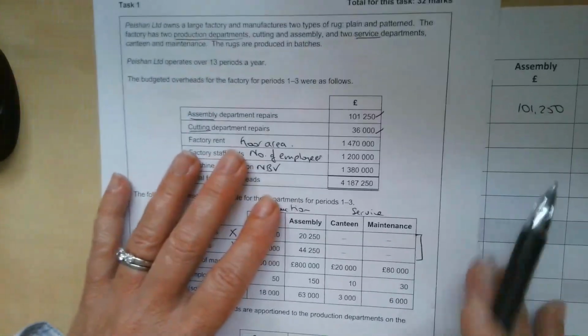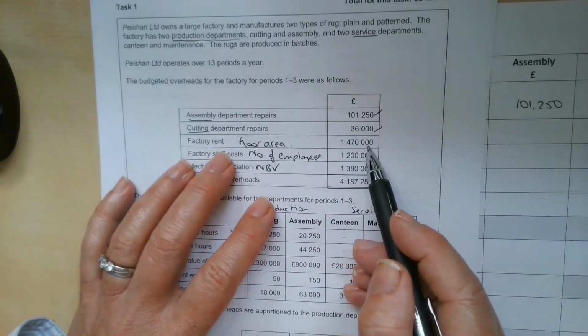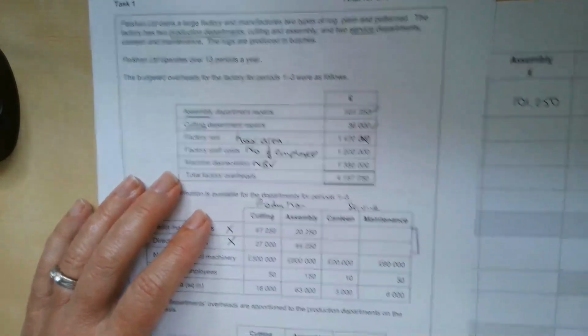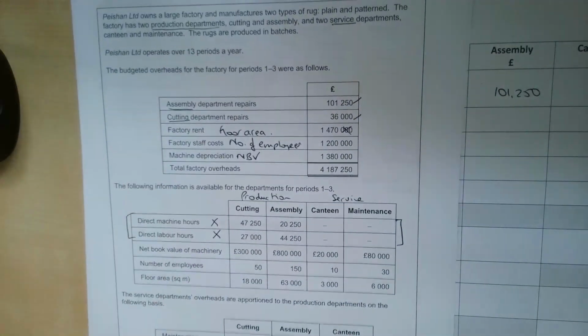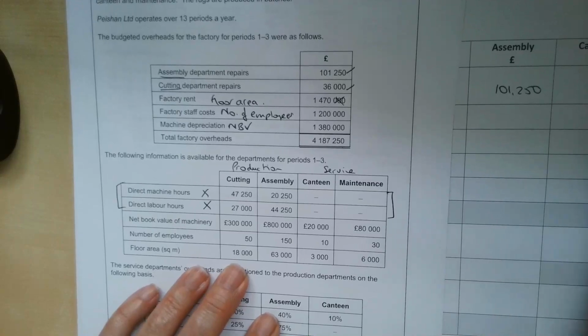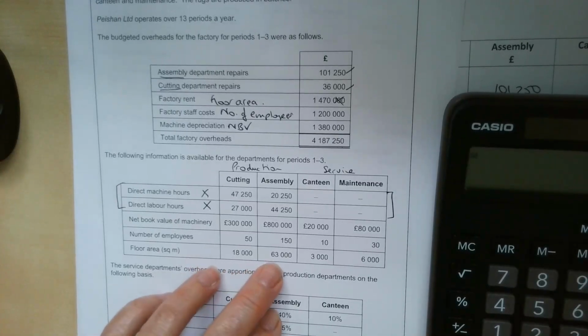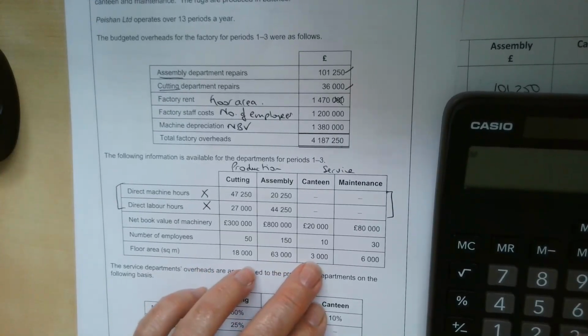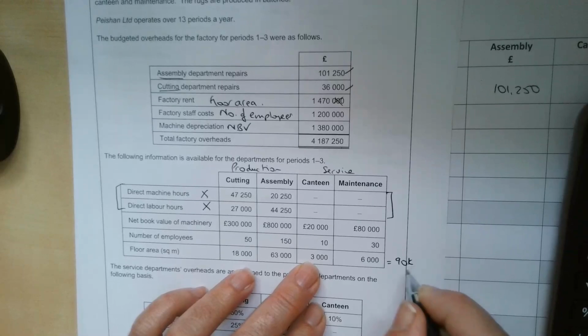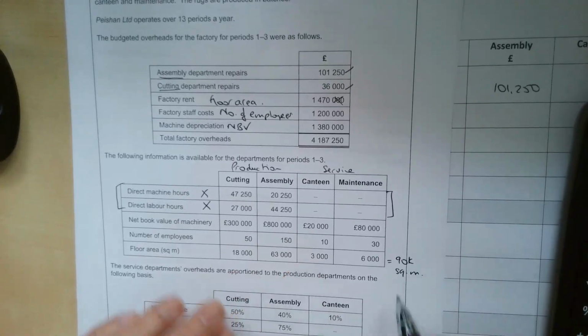Now the factory rent, the floor area, we're going to share £1,470,000 worth. Can I suggest we get rid of the zeros, because otherwise we're going to be here all day bashing those into our calculator. What we need to do is find the total floor area first of all. So if we add 18, again we can get rid of the zeros, 63, 3 and 6, it's going to give us 90,000 square meters of floor space.